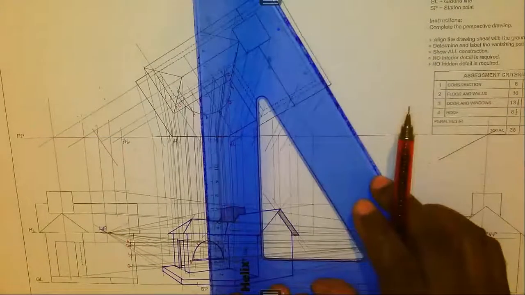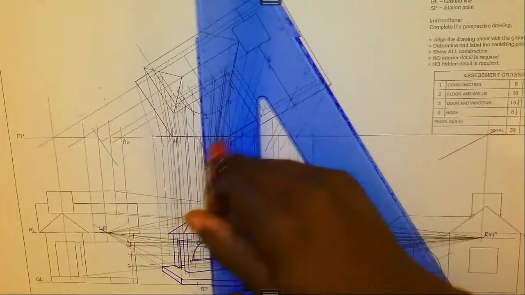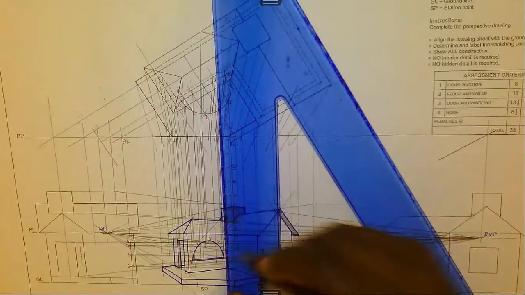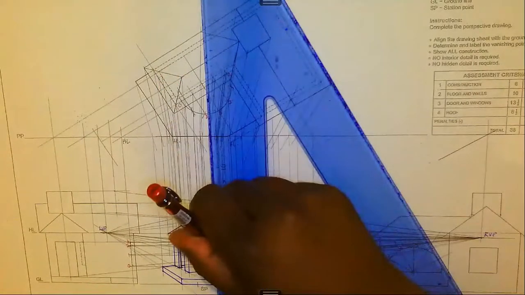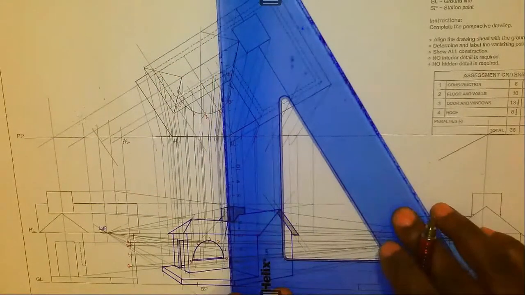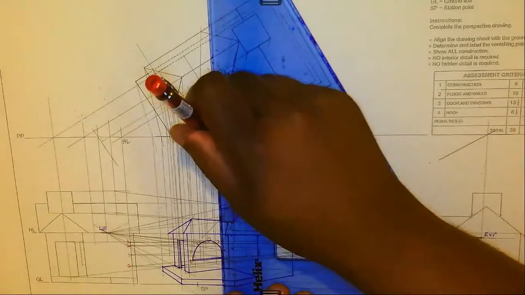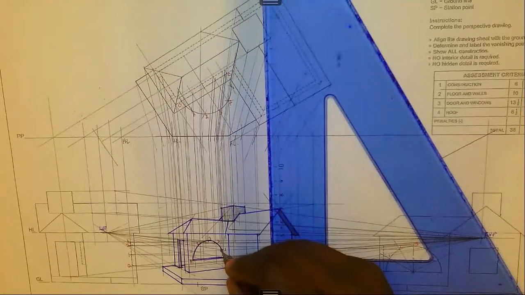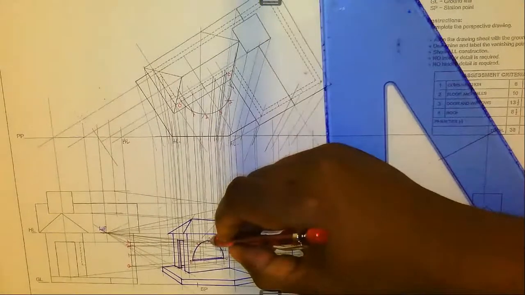But this is for 3. Which will be here. Then this is for 2, which will be here. Then last one is for 1, which will be here. So we have got 1, 2, and 3.